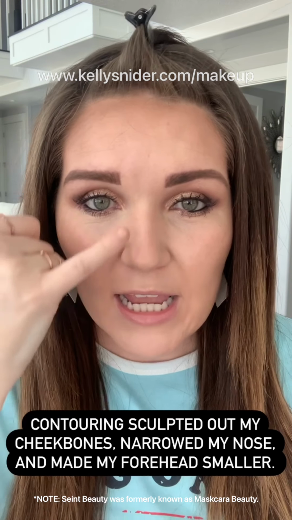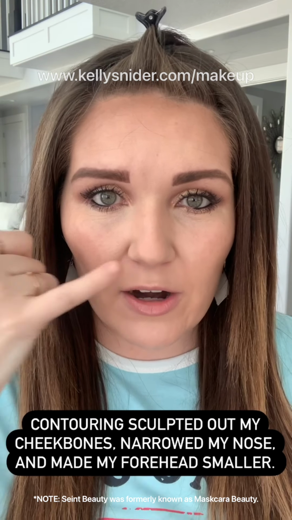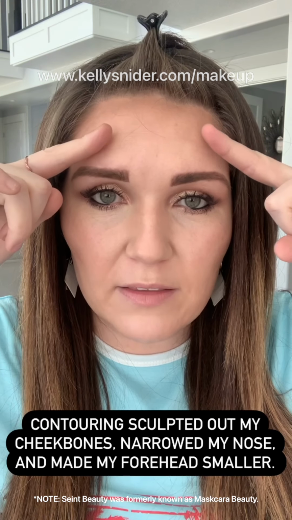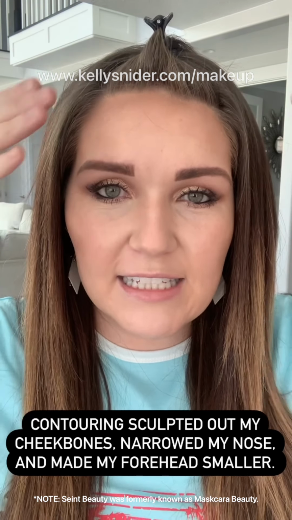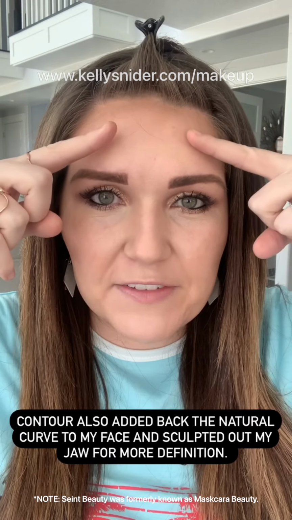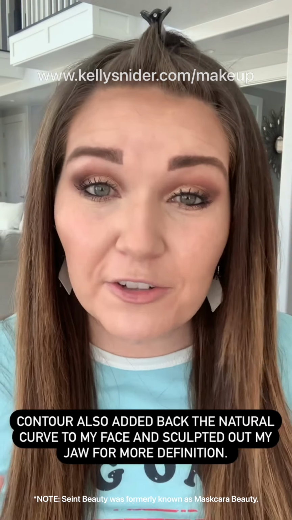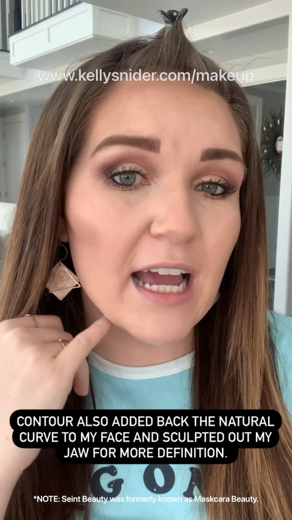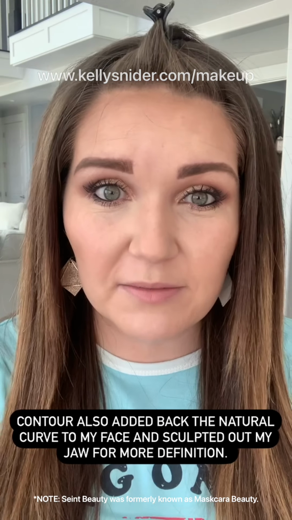Now by adding the contour where I have, it has sculpted out my cheekbones and makes them stand out a little bit more. It's made my nose look a little bit more narrow. It's made my forehead a little bit smaller, but it's also given me a little bit more definition. And instead of looking like a flat face, it gives that kind of curved look because our faces are round. And then it also has sculpted out my jawline for more definition.